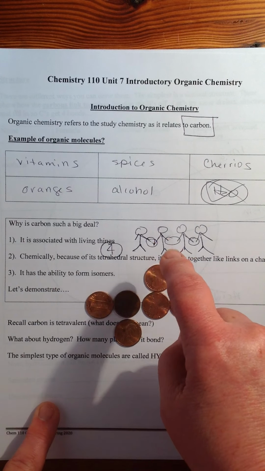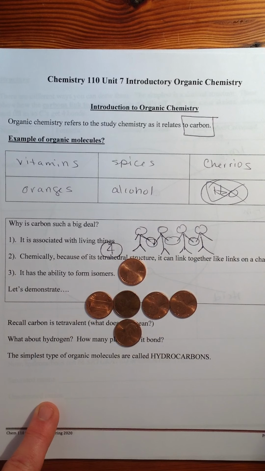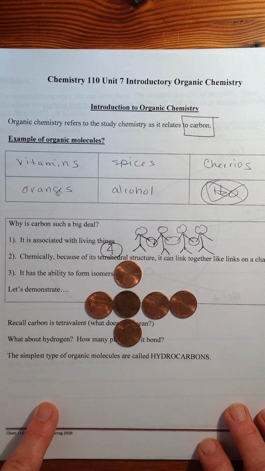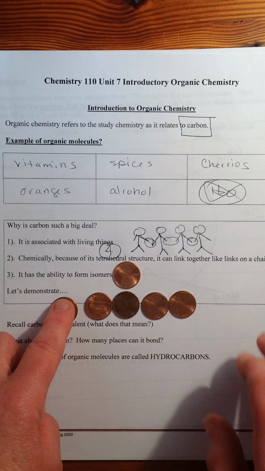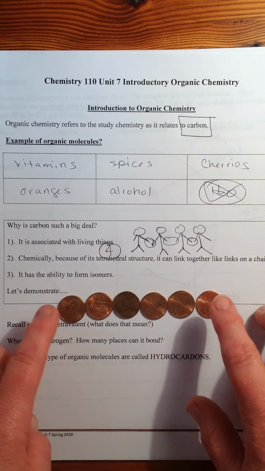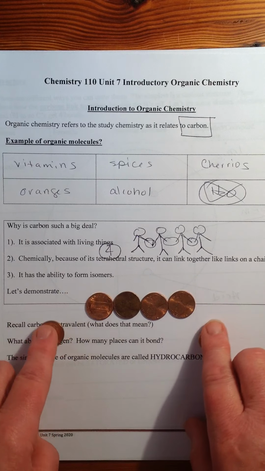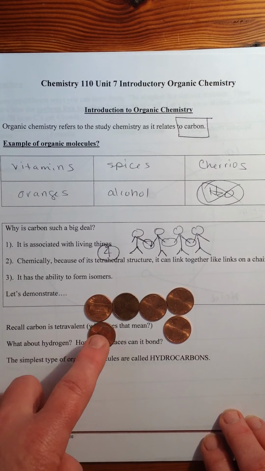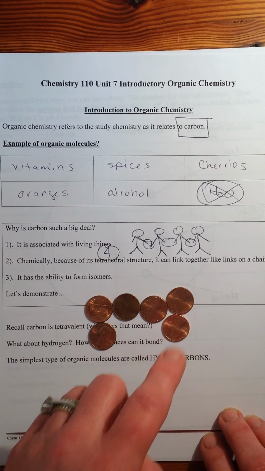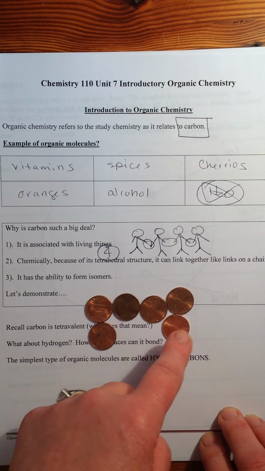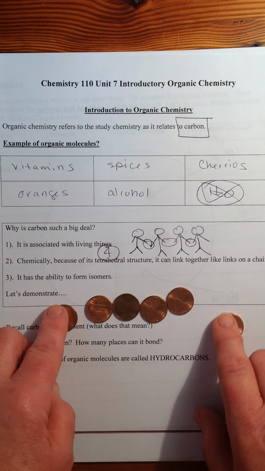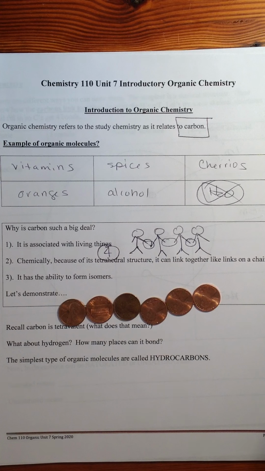Okay? I can put it here. And so you have to visualize, for example, 1, 2, 3, 4, 5, 6 in the longest continuous carbon chain, that this is the same as this, not an isomer.